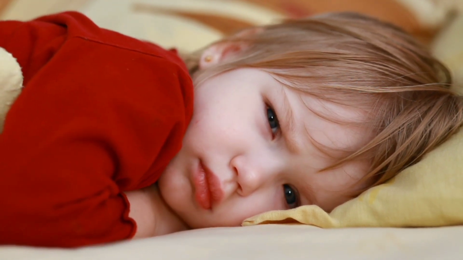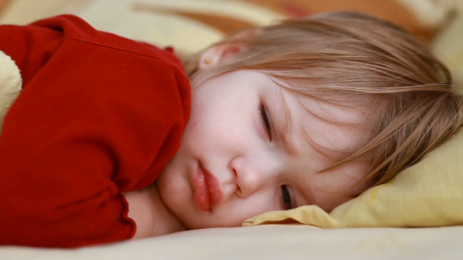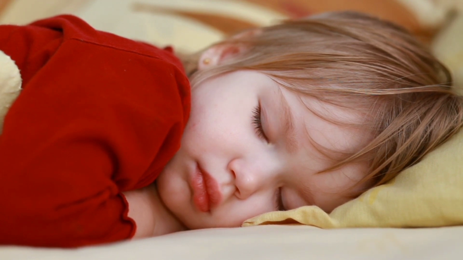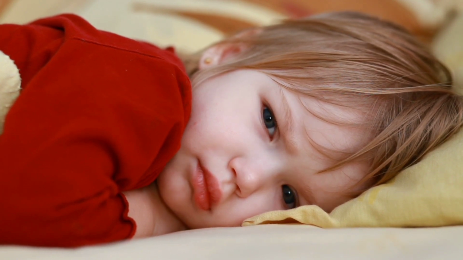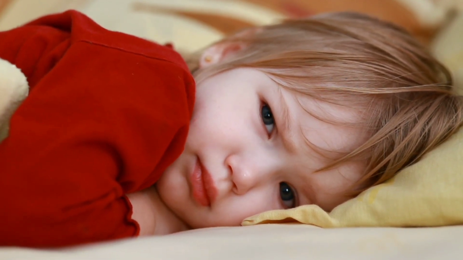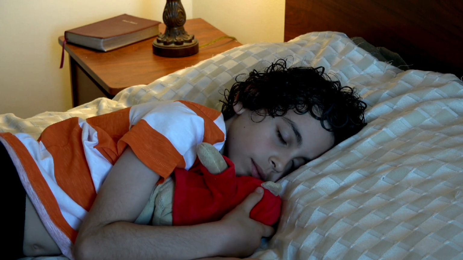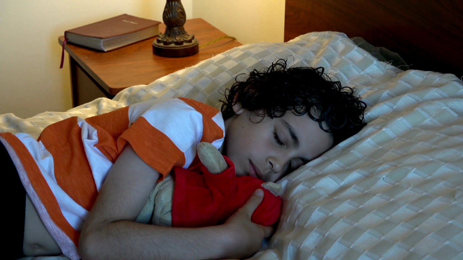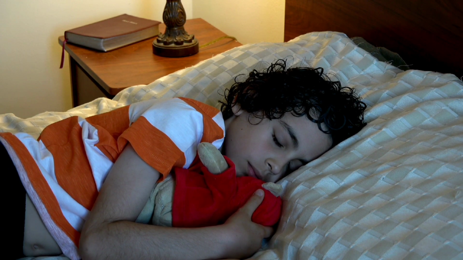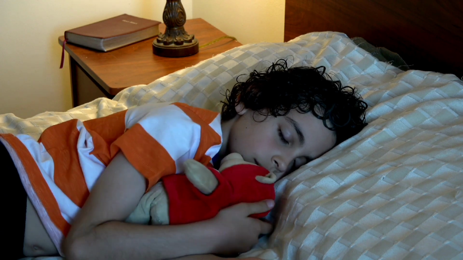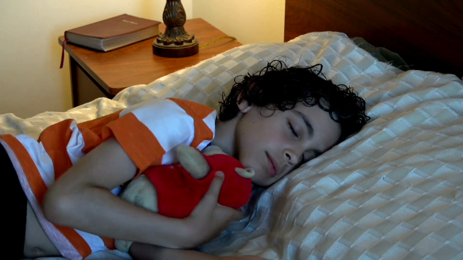Things that can cause snoring in children include asthma. A child that has asthma has a tendency to snore at night. Influenza can also be a cause of snoring in a child. Tonsillitis can also be a cause. Then enlarged adenoids. These adenoids are just the glands in the roof of the mouth. When they are enlarged, they can also make a child snore.